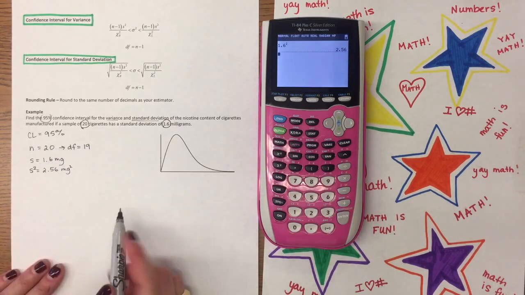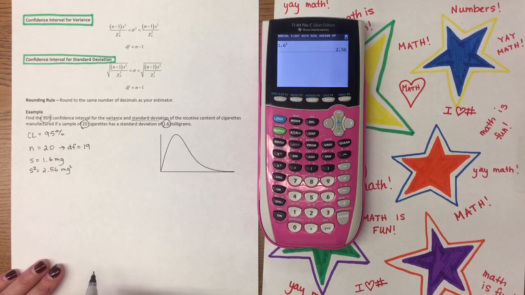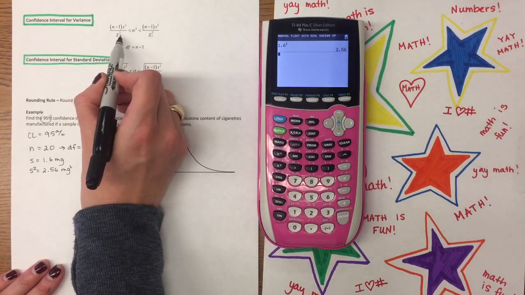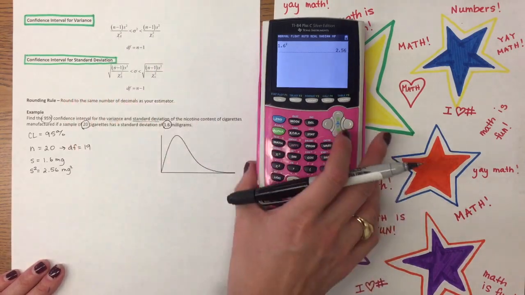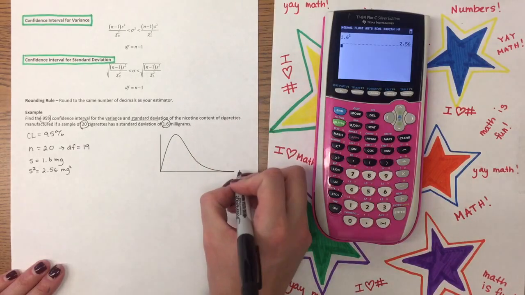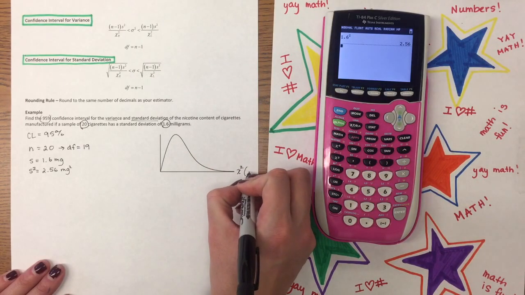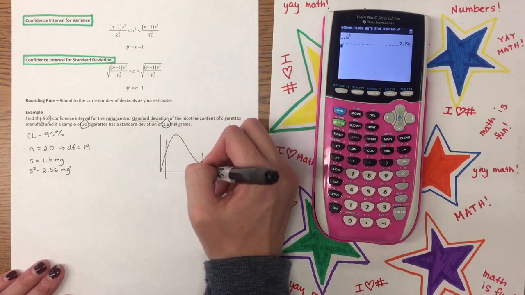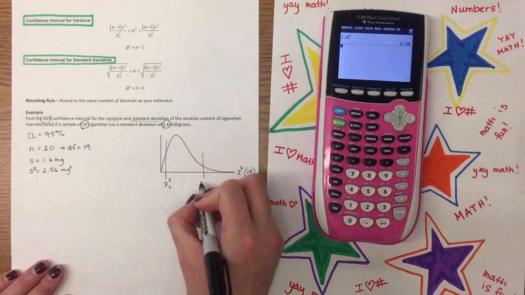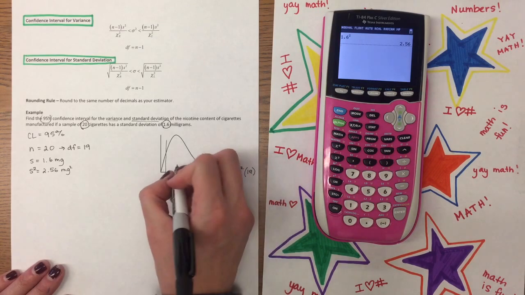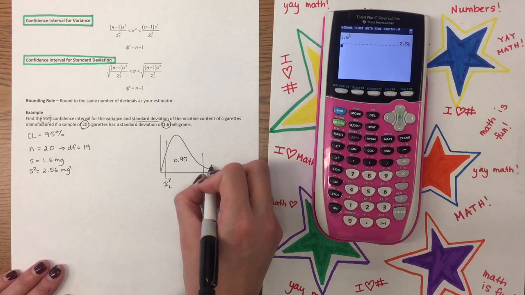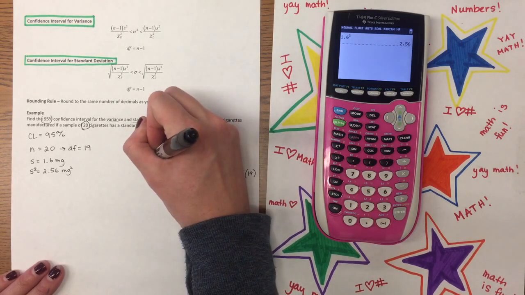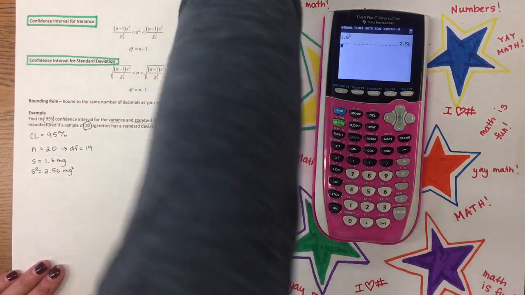So I have my point estimators, I have my degrees of freedom, and my sample size. Now I need these critical values. I need to find my chi-square left and chi-square right. So this is my chi-square, and it has 19 degrees of freedom, and I need to find this chi-square left value and chi-square right value. My confidence level is 0.95, so this will be 0.025 out here, and this will also be 0.025 out here.